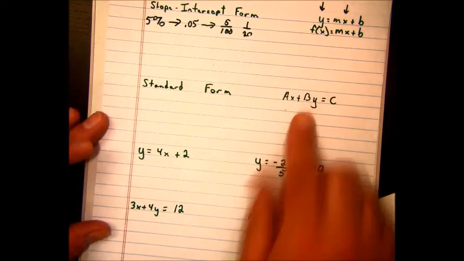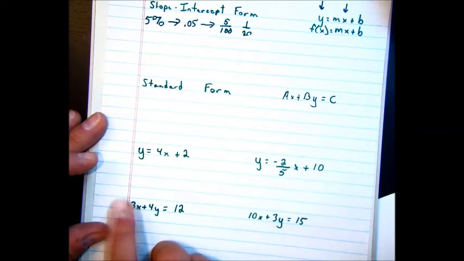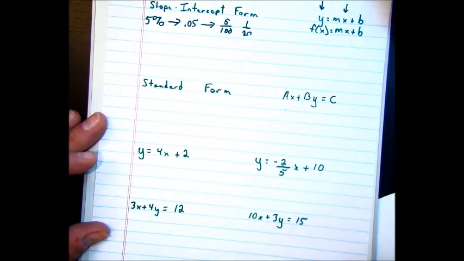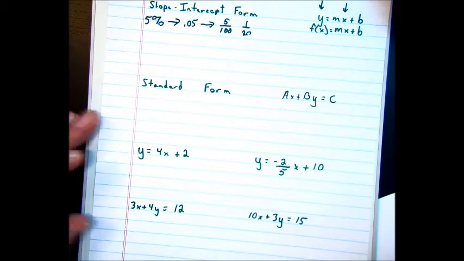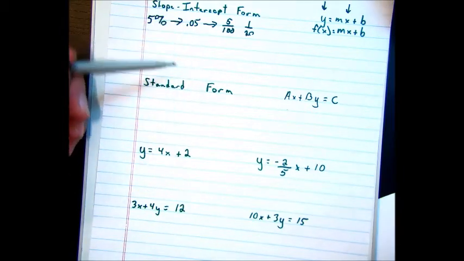And in standard form, you can't have any fractions. Notice none of these are fractions. And in standard form, you can't have the beginning term, the leading coefficient, with a negative. I talked about this in yesterday's notes, and hopefully it starts to make a little bit more sense to you. All right, so we can move things around between the two forms.